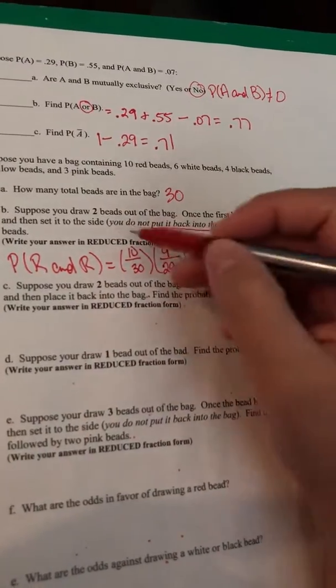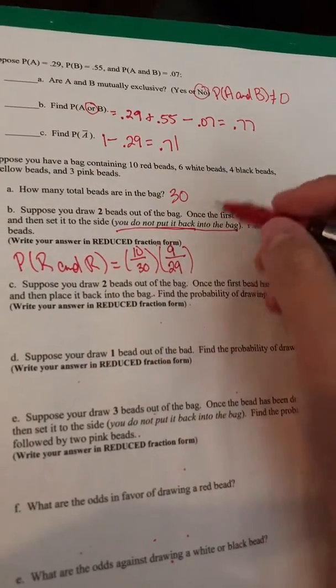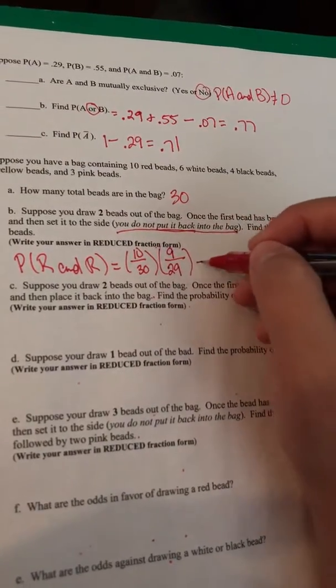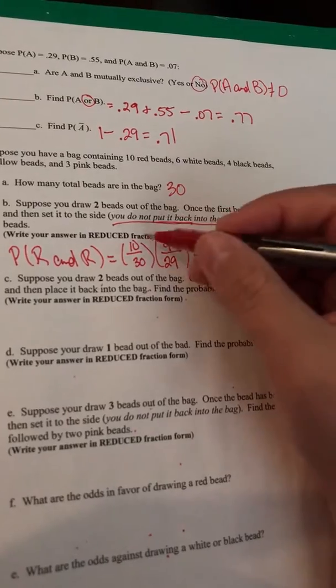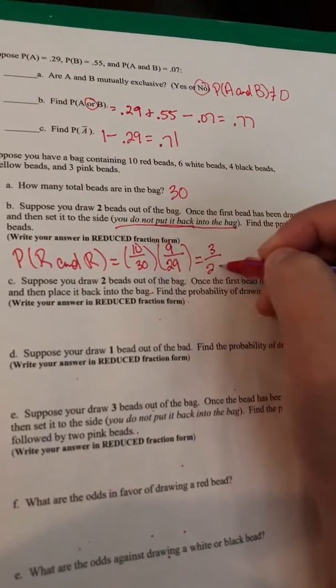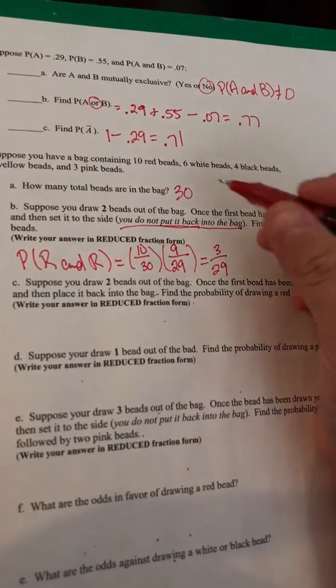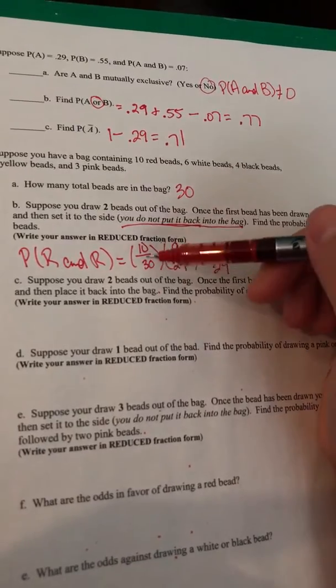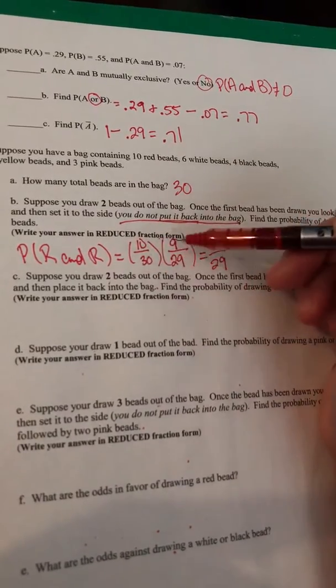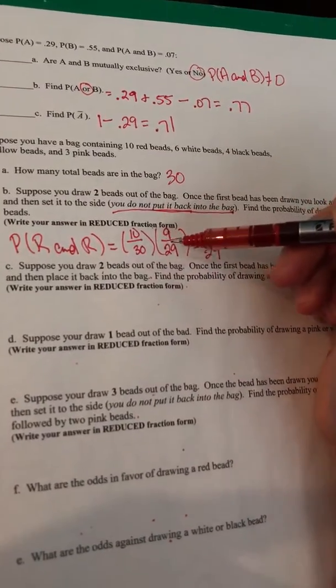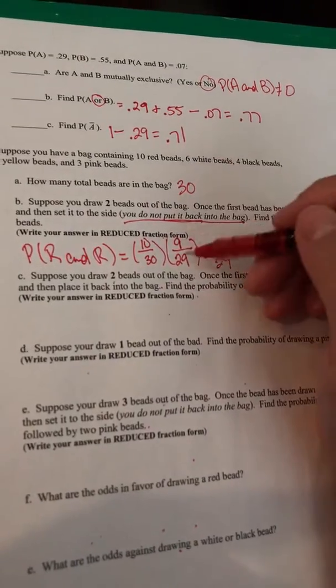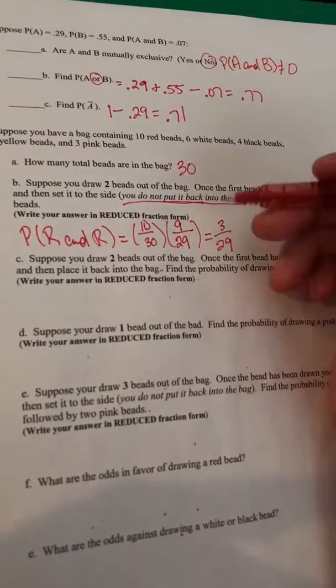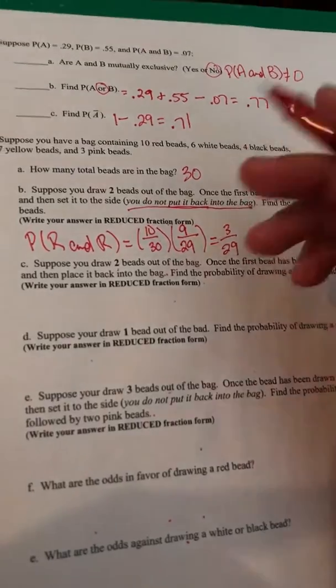So that's why this is important. Pay attention if you're putting it back or not. If you multiply these together and reduce, this says leave in reduced fraction form, you get 3 out of 29. And to do reduced fraction, you type in 10 over 30 times, in parentheses, 9 over 29, and then hit math, frac, so just do math, enter, it'll give you the reduced fraction.